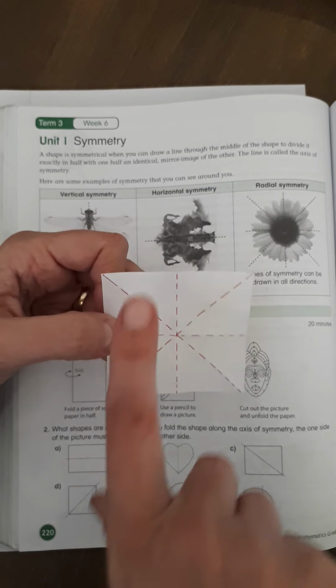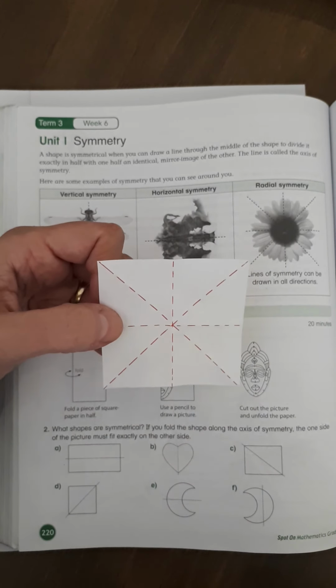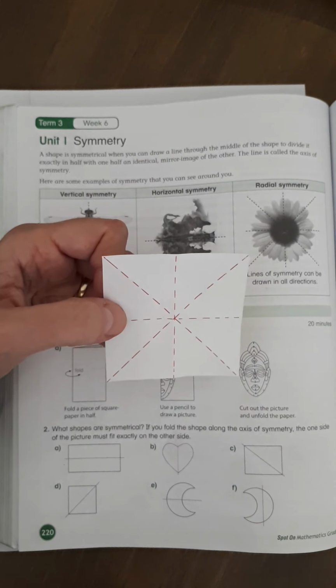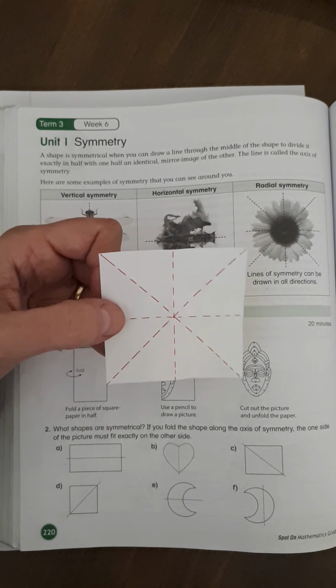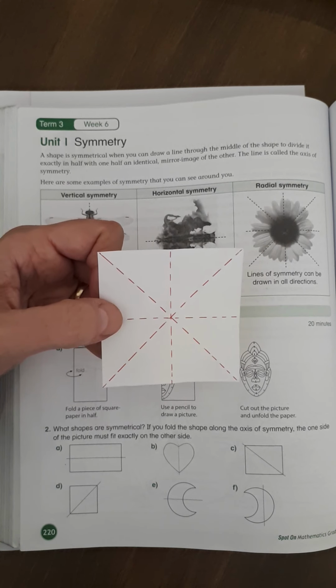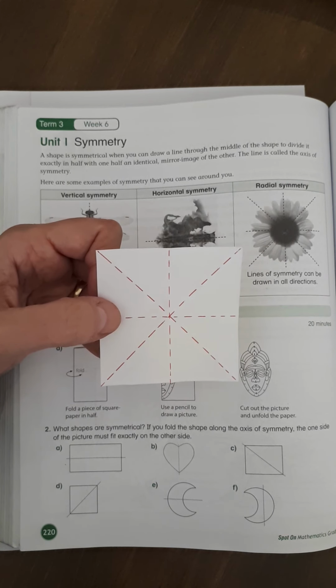So if I see a square, I know all 4 sides are the same length, then I will say, okay, 1, 2, 3, 4 sides. That gives me 4 lines of symmetry. 1, 2, 3, and 4. So if I had a regular pentagon, 5 sides, 5 lines of symmetry. A decagon, 10 lines of symmetry. Hexagon, hex, 6. 6 lines of symmetry. Octagon, 8 lines of symmetry.